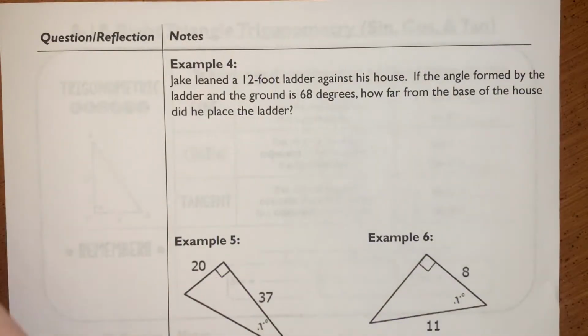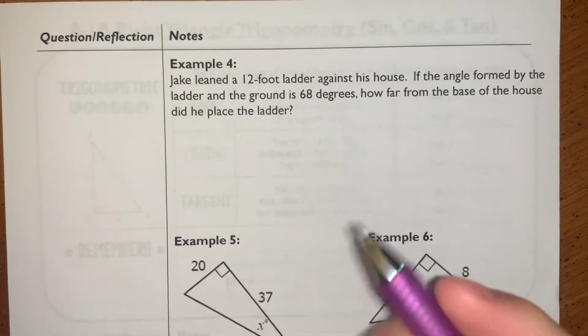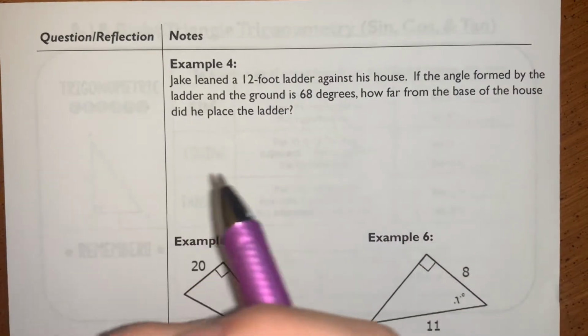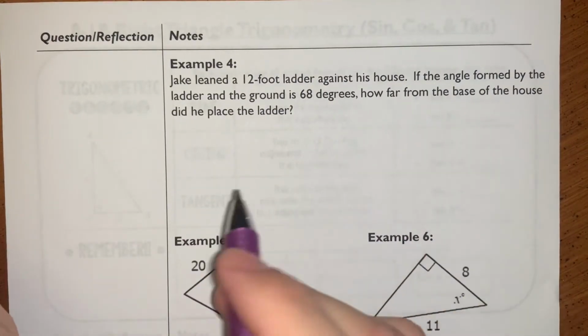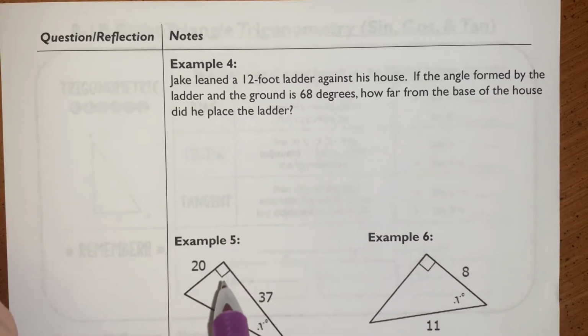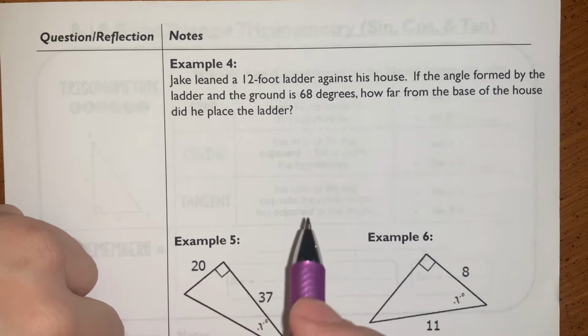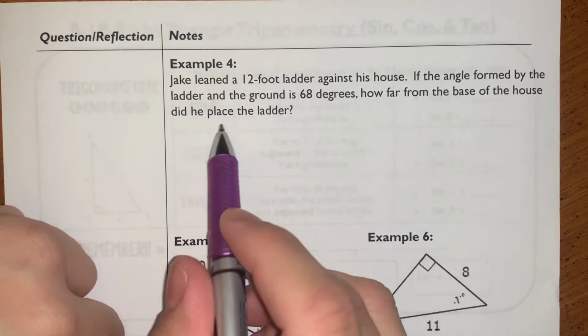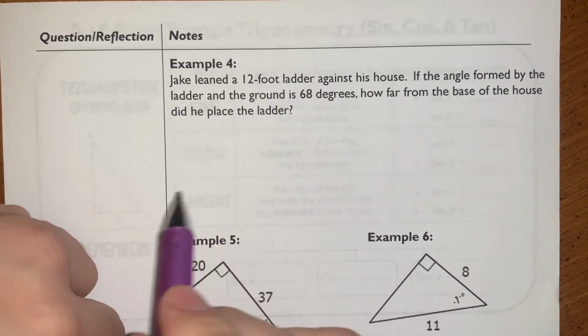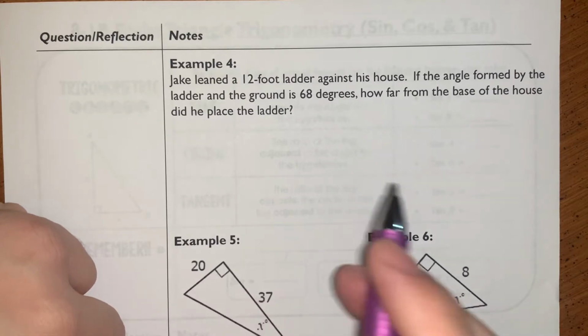All right, so if we go into the back part of the page, now we're going to create the triangles ourselves based on the word problem that's in front of us. It says, Jake leaned a 12-foot ladder against his house. If the angle formed by the ladder and the ground is 68 degrees, how far from the base of the house did he place the ladder?